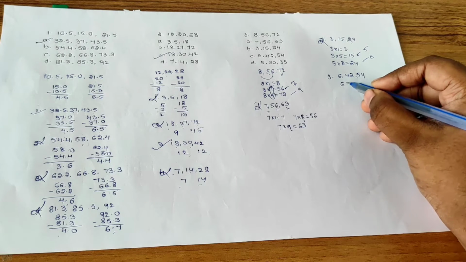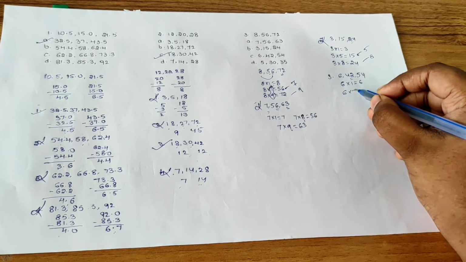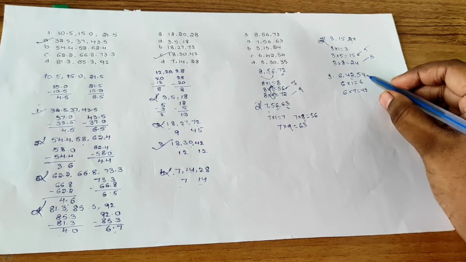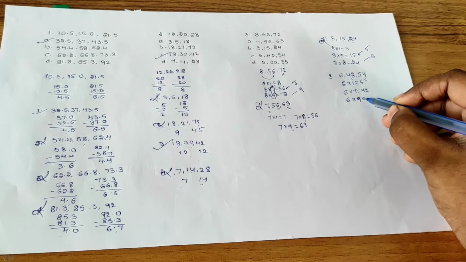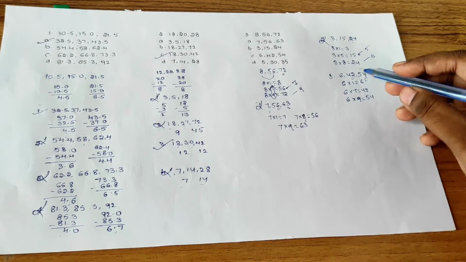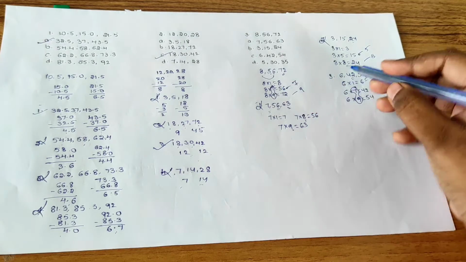The first number is 6 ones are 6, the second number can be obtained by 6 sevens are 42, and the third number can be obtained by 6 nines are 54. So this option follows the same pattern that the question has. So the answer is the third option.